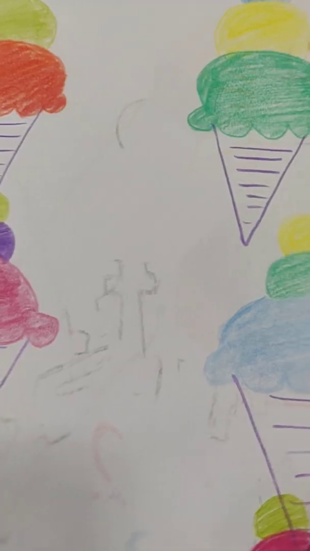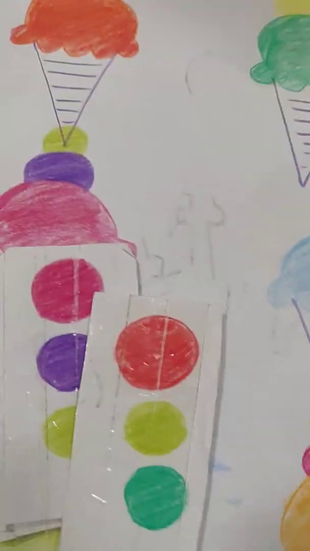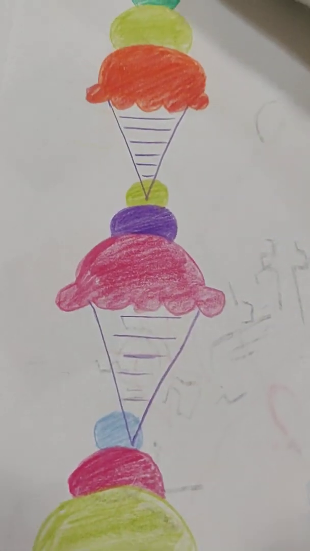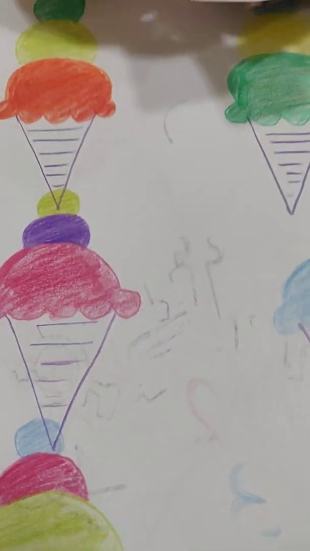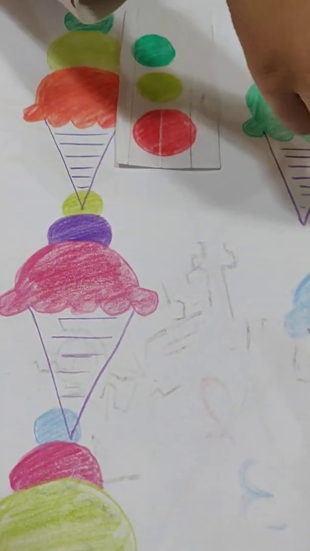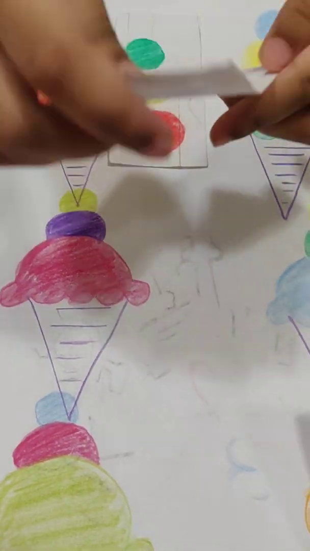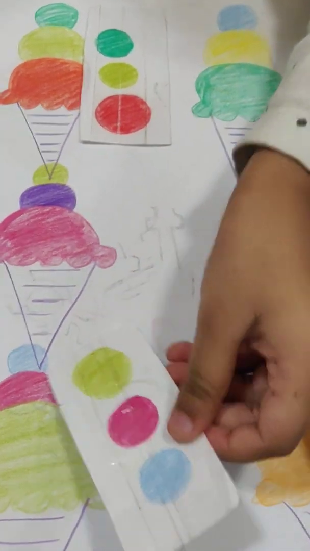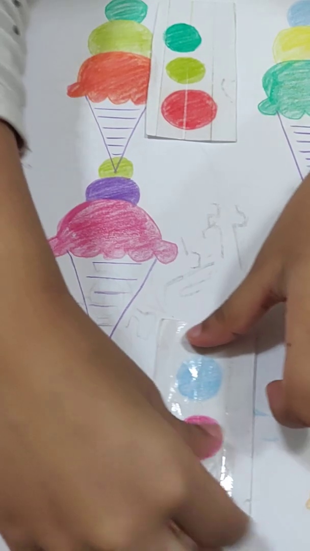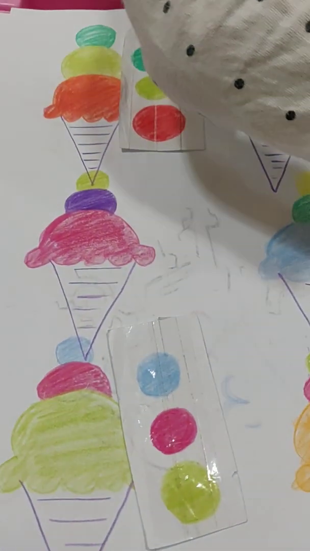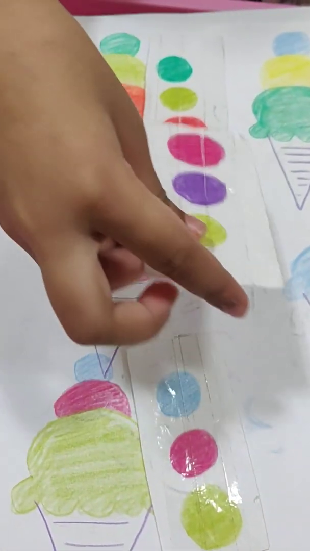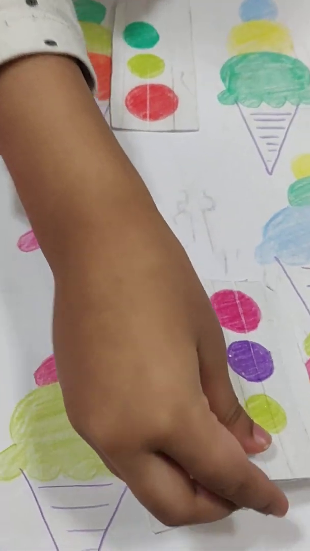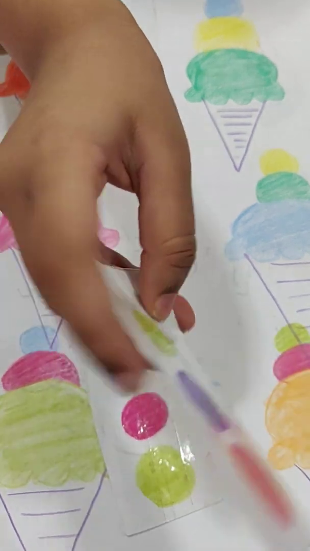So this activity is maybe a year old, maybe more than that. I'll do this one. She needs to check which color is the scoop. When I had introduced it, she was very small and it was challenging for her to do it, but now she can do it within seconds.